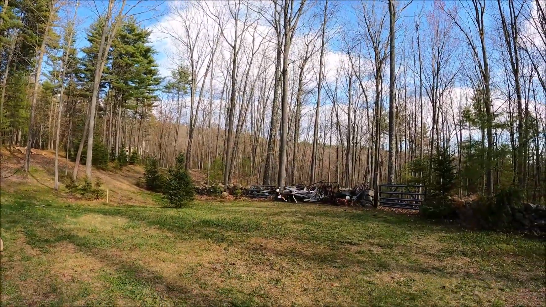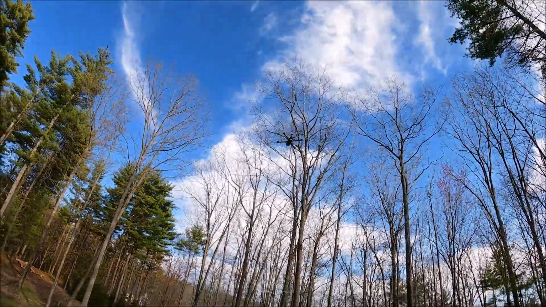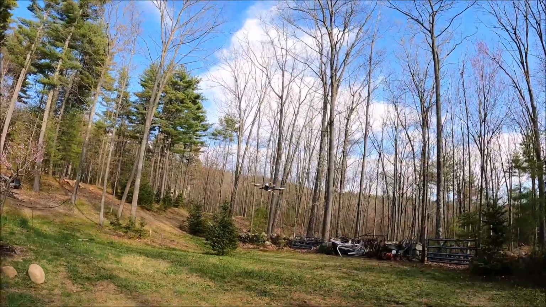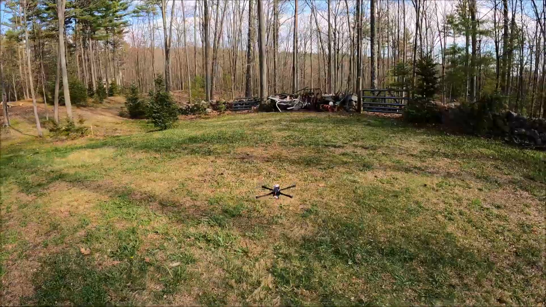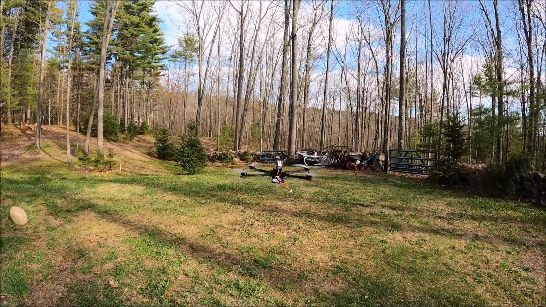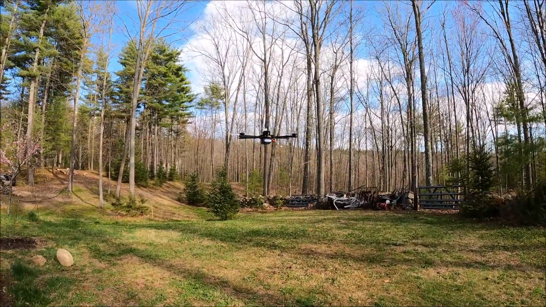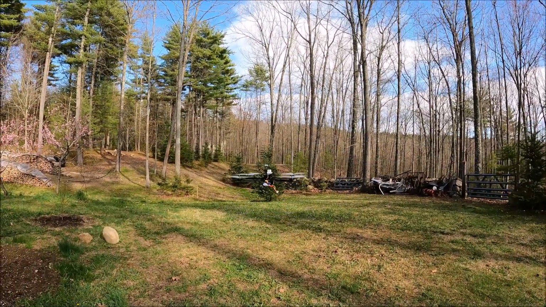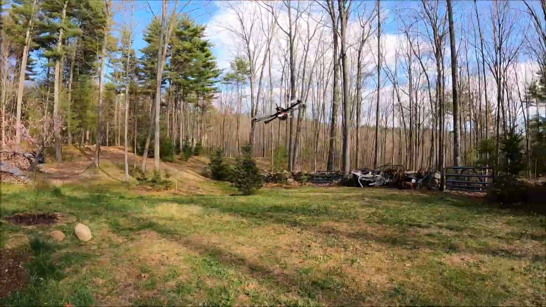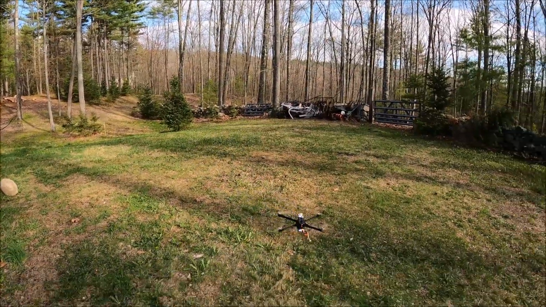So as we can see, there's actually no oscillations even with prop wash. So say we're going down, no oscillation at all, which is really good. So we're gonna get close to it, and we're gonna show you how it pitches. Okay, we're going back to the ground.